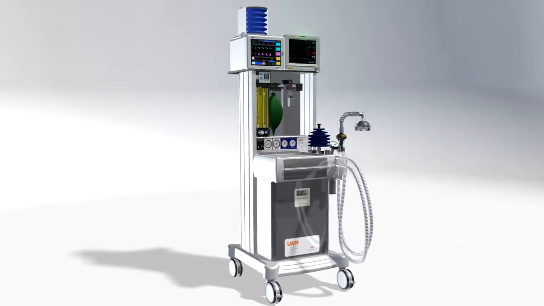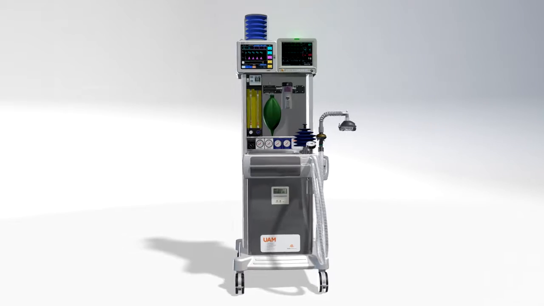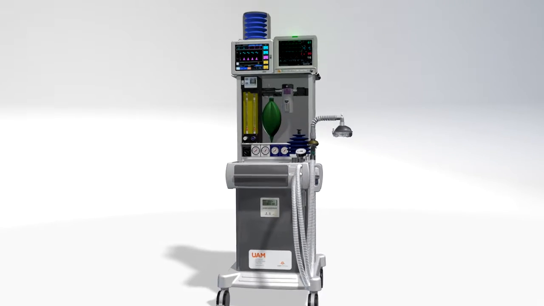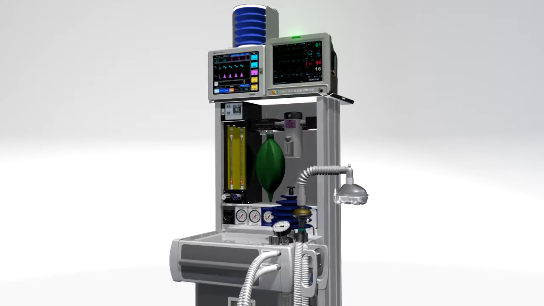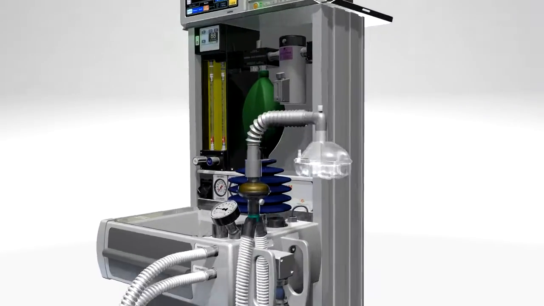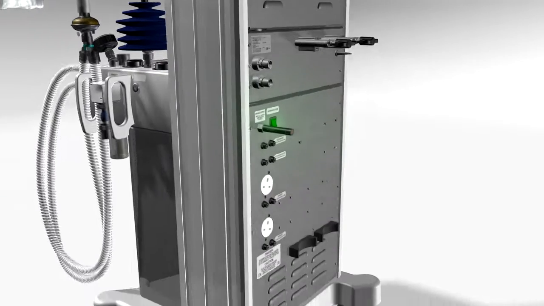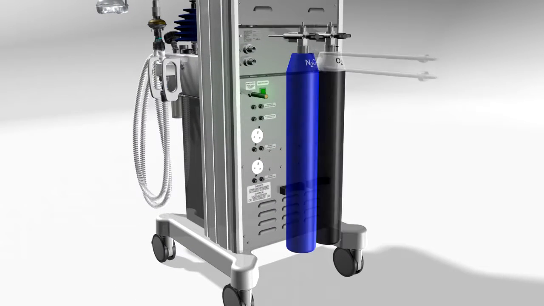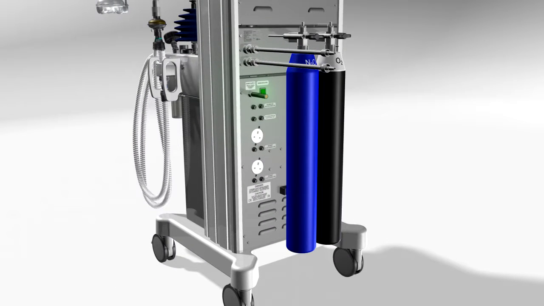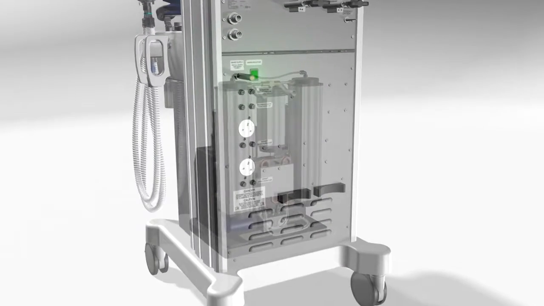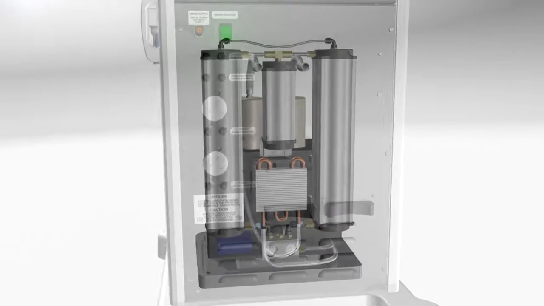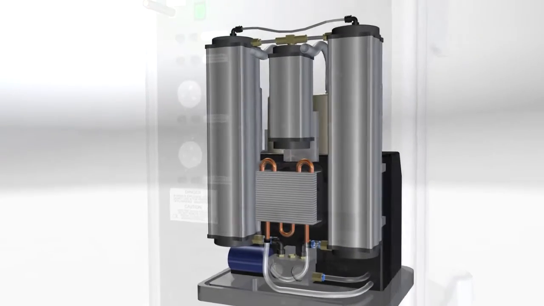The Universal Anesthesia Machine, or UAM, ensures that an adequate supply of oxygen and anesthesia is always available to meet patient demand no matter what the environment. It provides several ways to deliver oxygen, including connections for cylinder and pipeline. Most importantly, the machine produces its own oxygen using an integrated concentrator that enriches room air.